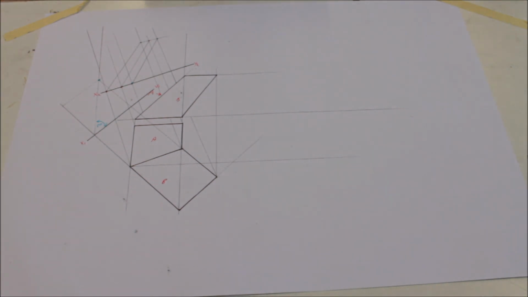So I'm just going to keep this auxiliary view a bit light so that it doesn't go over everything else, or it doesn't get too confusing.